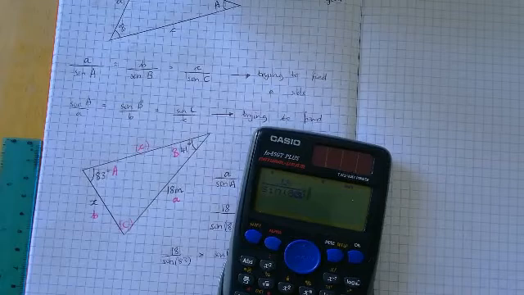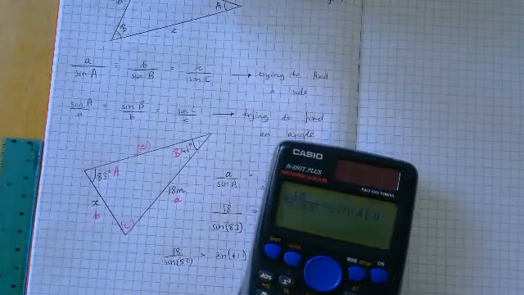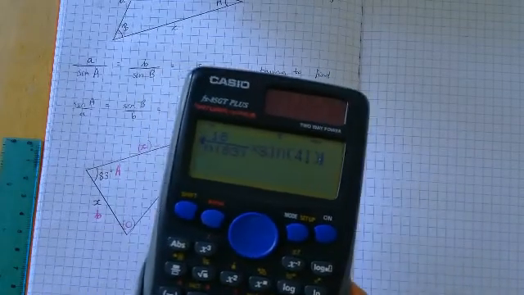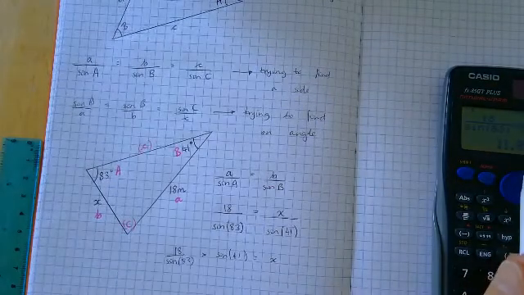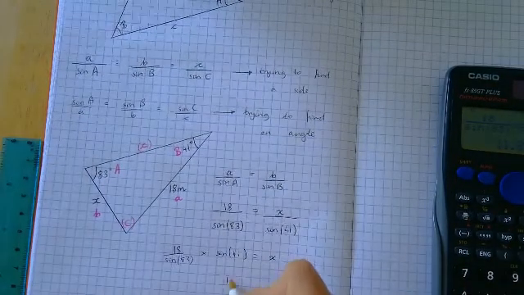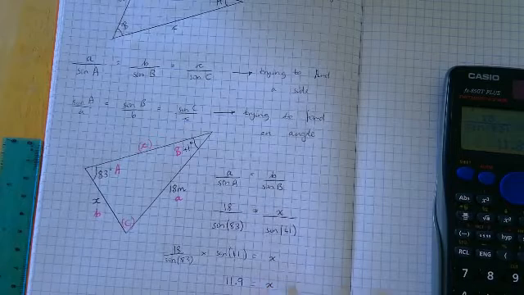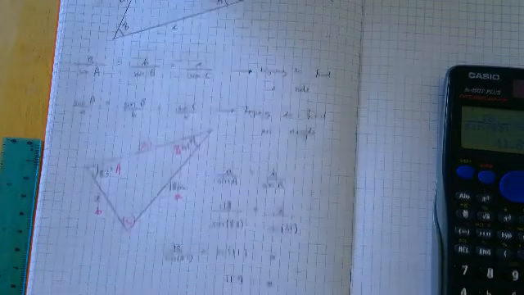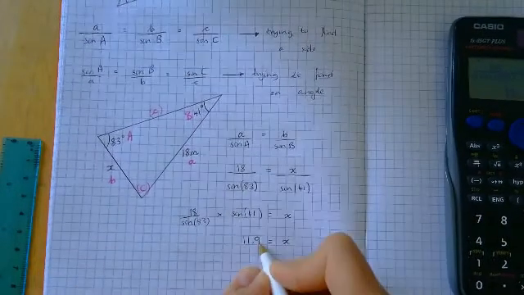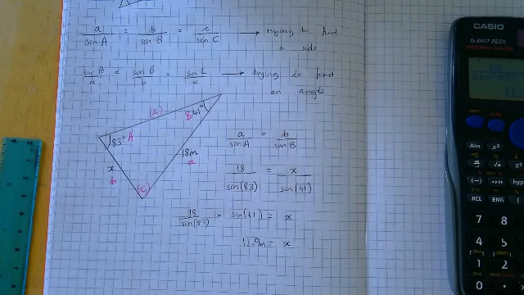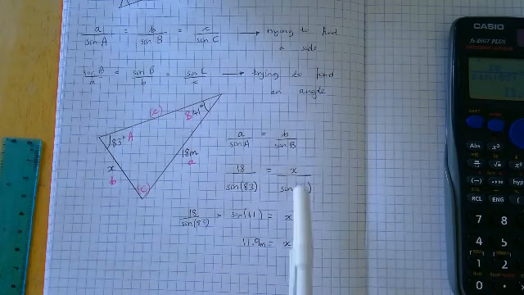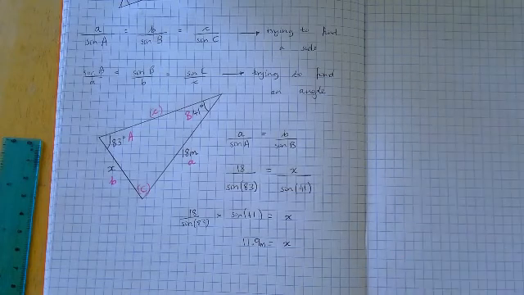Right, and then type in exactly what we've got. So I've got 18 over sine 83 times sine 41. So that's what my calculator looks like. And then press equals, and that tells me that 11.9, I'll round it to one decimal place, 11.9 is x. Now don't forget our units. So that was in meters, wasn't it? So 11.9 meters is x. So that's not too difficult, just providing you've labelled your triangle correctly.